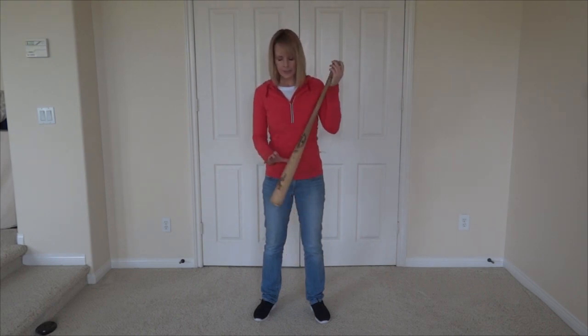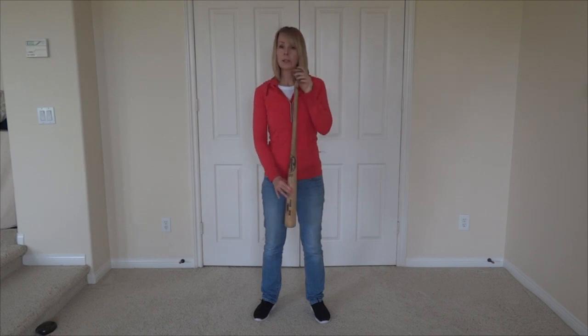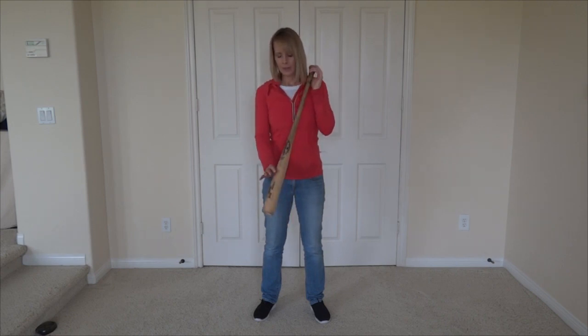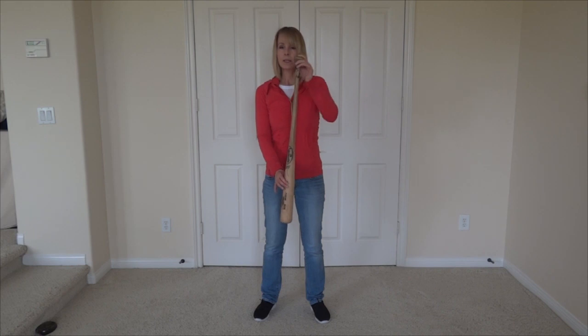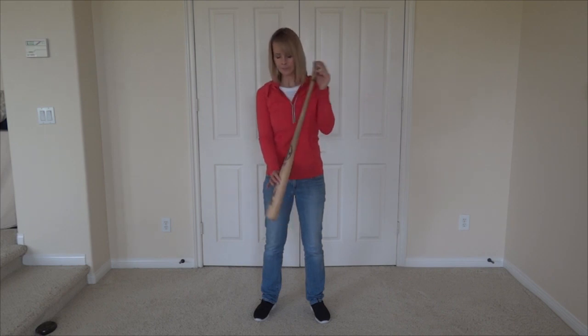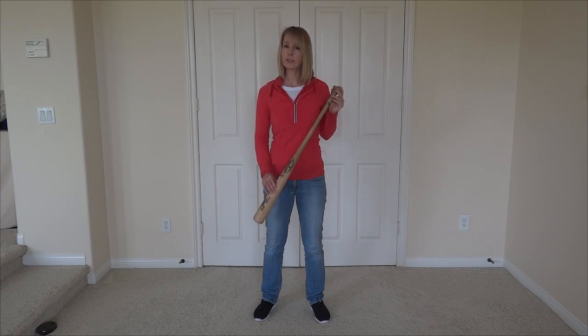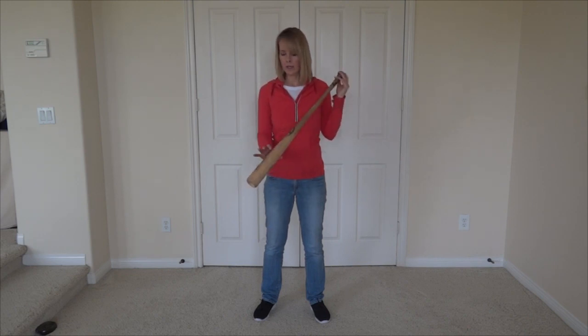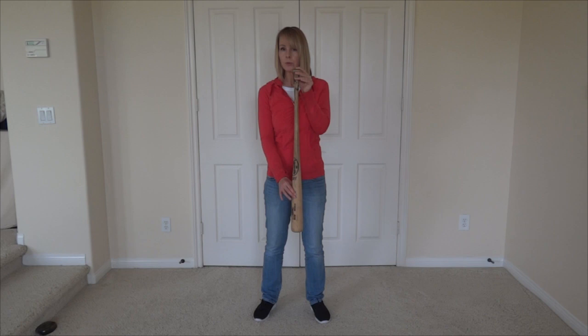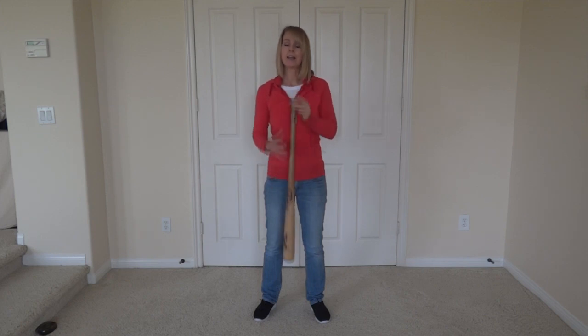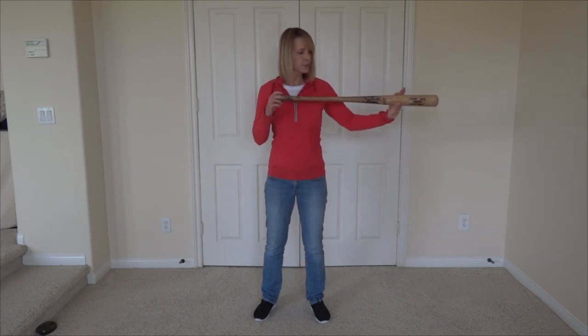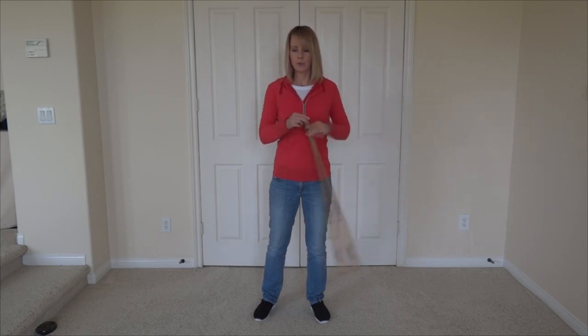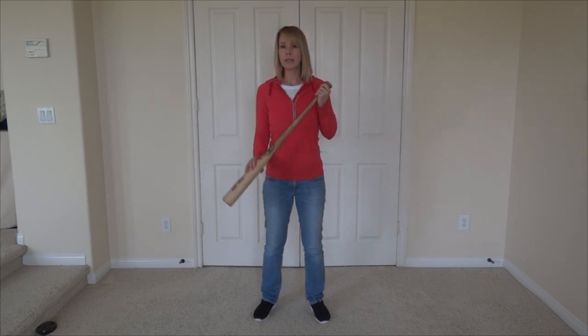So let's pick a second point on the bat and do our calculations again. Now this point is 2 feet from the knob or swing point. Let's do our calculations where pi is 3 times the radius, which is 2, which gives us 6. This means that this point on the bat is moving 6 feet. Its linear speed is 6 feet per second.